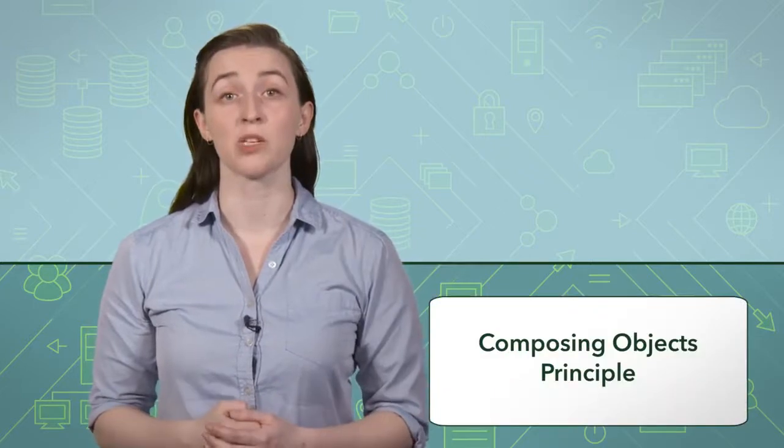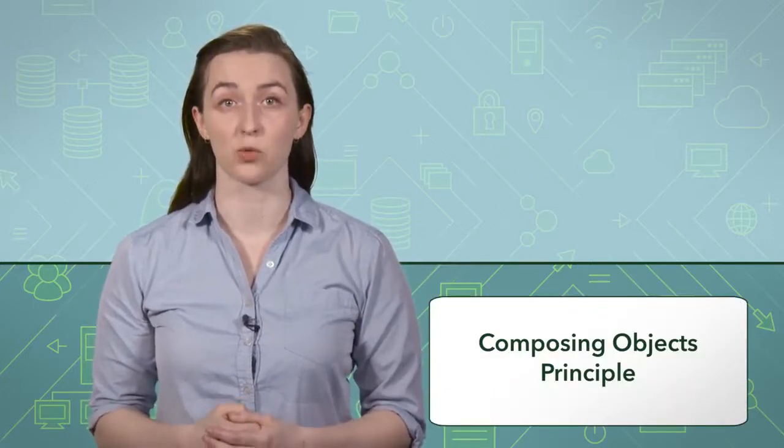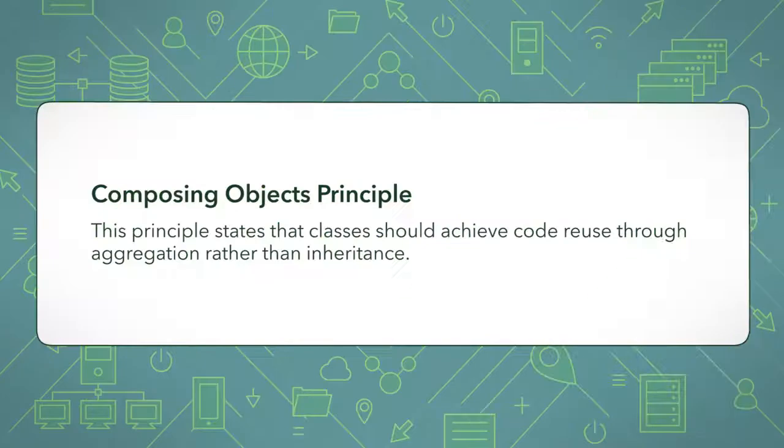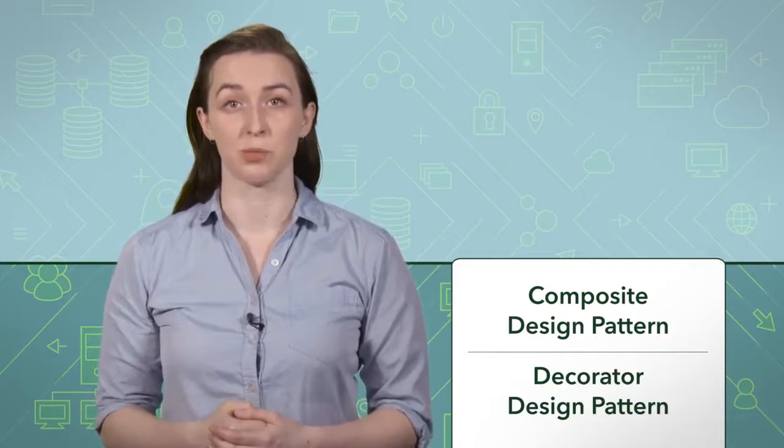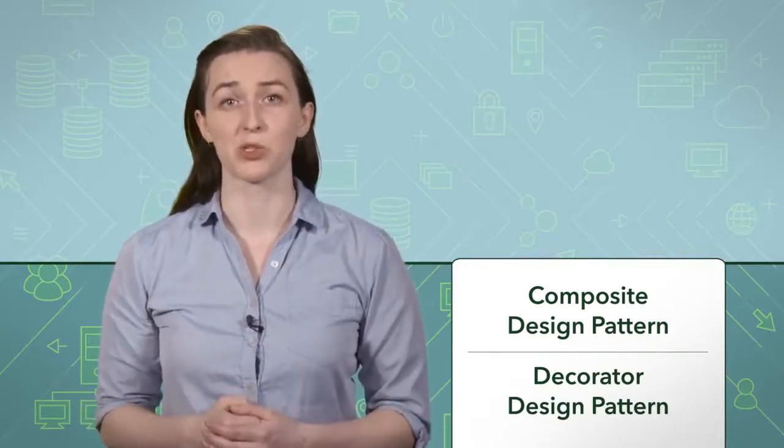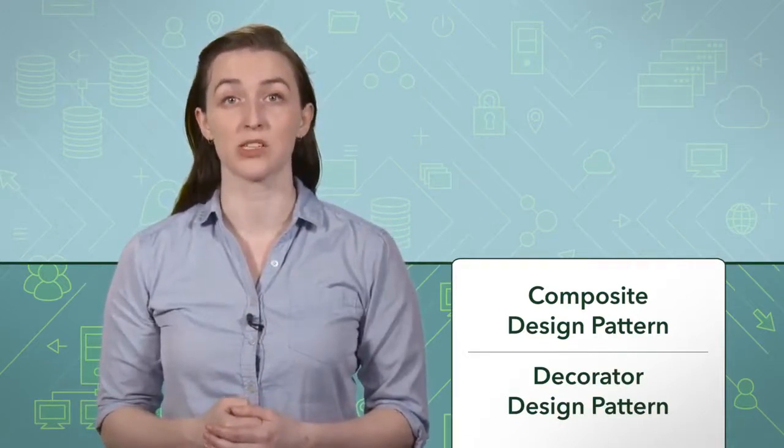So what can we do to avoid this? You can use the composing objects principle to gain a high amount of code reuse without using inheritance. This principle states that classes should achieve code reuse through aggregation rather than inheritance. Design patterns, such as the composite design pattern and decorator design pattern, use this design principle. Both of these patterns compose concrete classes in order to build more complex objects at runtime. The overall behavior comes from the composed sum of the individual objects.